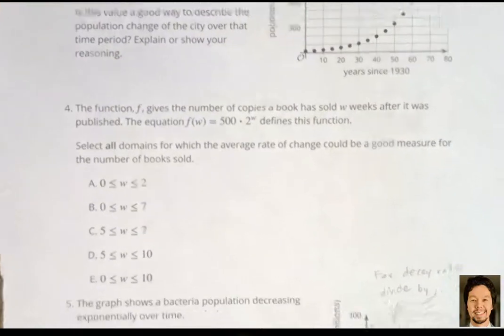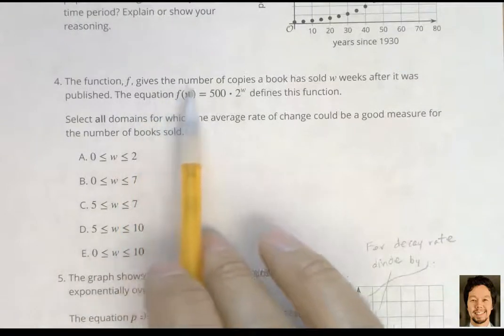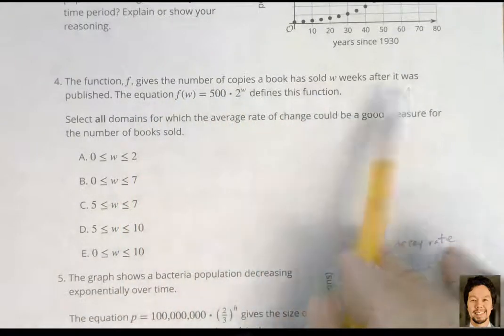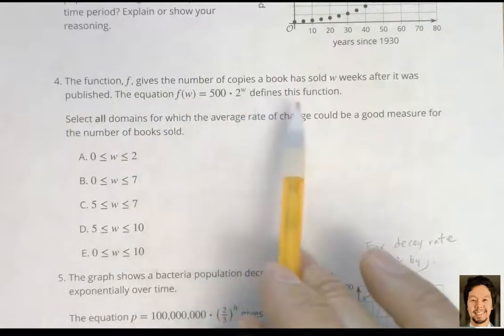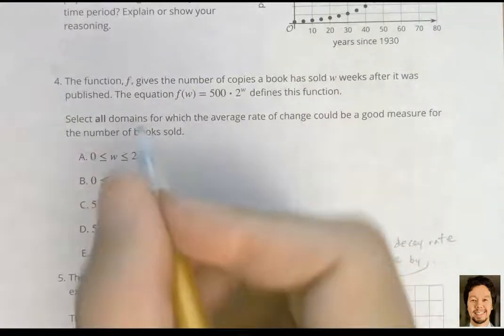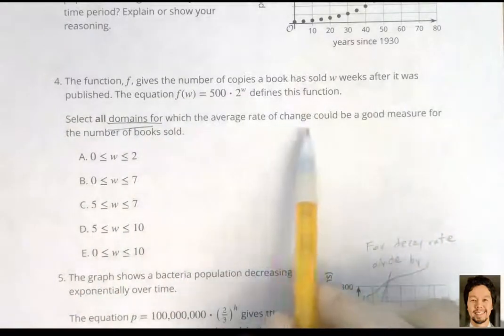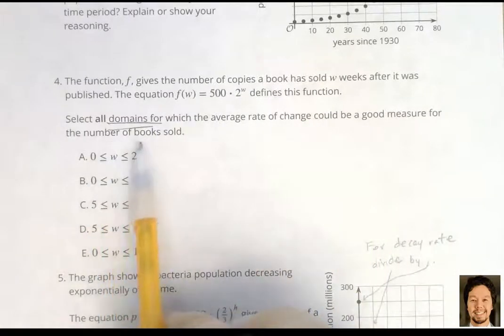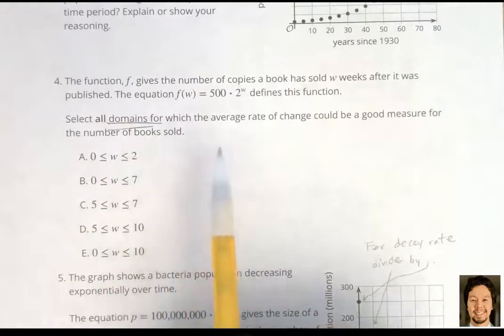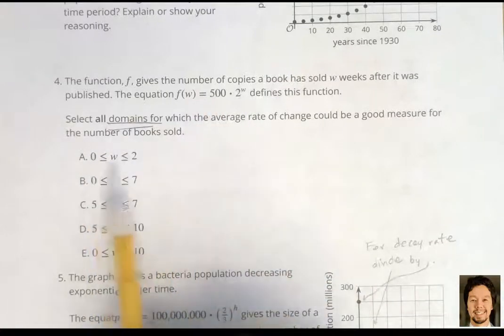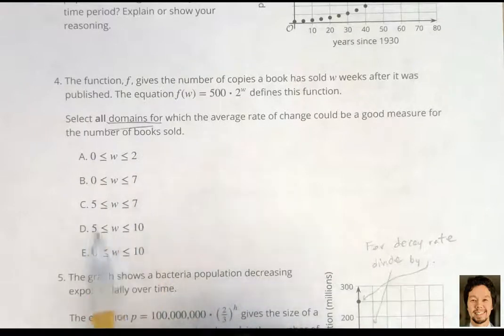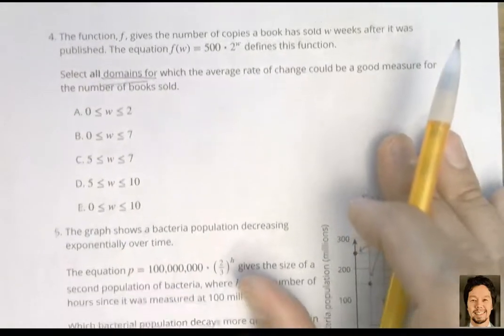Okay? Number 4. The function f gives the number of copies a book has sold w weeks after it was published. The equation f of w equals 500 times 2 to the w defines this function. Select all domains for which the average rate of change could be a good measure for the number of books sold. So remember, these are the weeks, right? w is the week, so this is your domain, that's your input. So is it 0 to 2 weeks, 0 to 7 weeks, 5 to 7 weeks, 5 to 10 weeks, or 0 to 10 weeks?